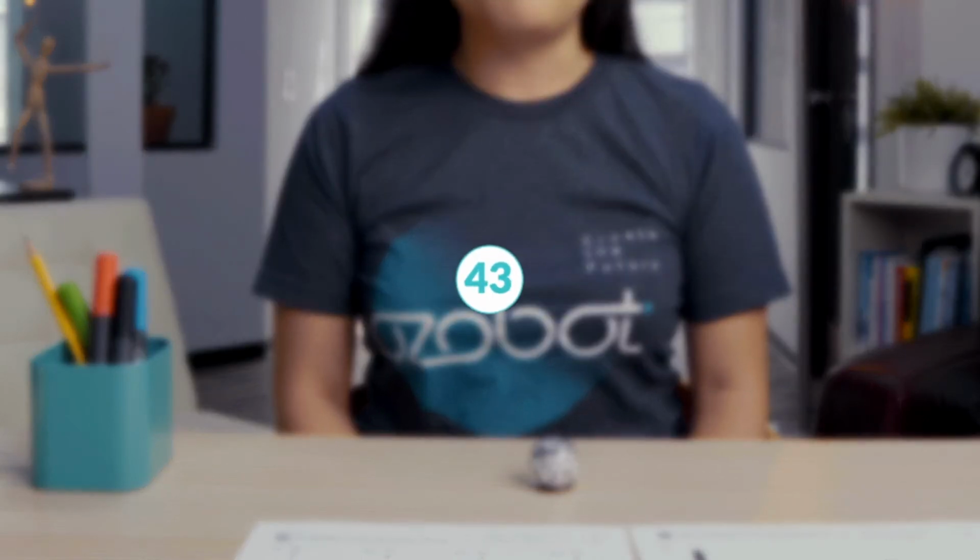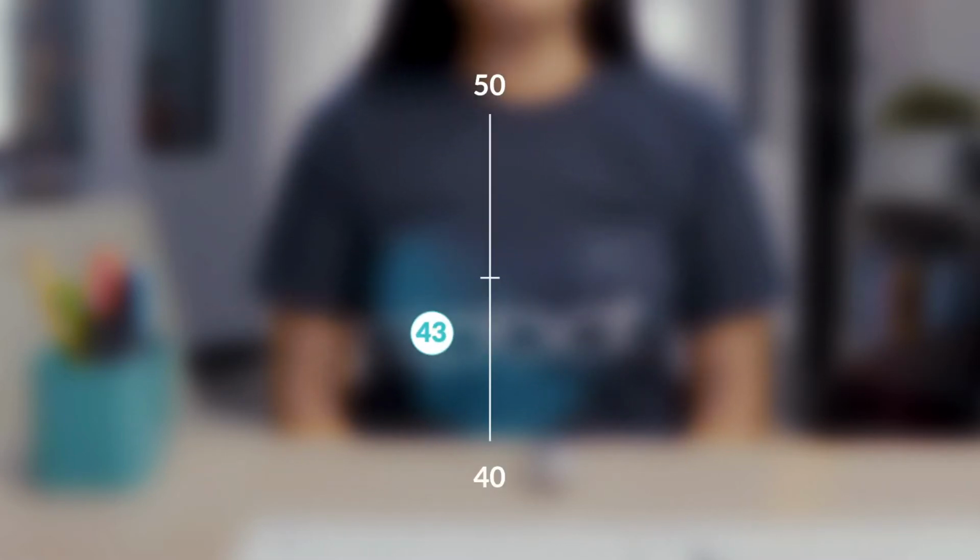This is the number 43. If I count by tens, 10, 20, 30, 40, 50, I know the number 43 is a value between 40 and 50. Next, I'm going to find the number in the middle of 40 and 50 to determine if I should round up or down. The number in the middle of 40 and 50 is 45. Since 43 is less than 45, I will round down to 40.